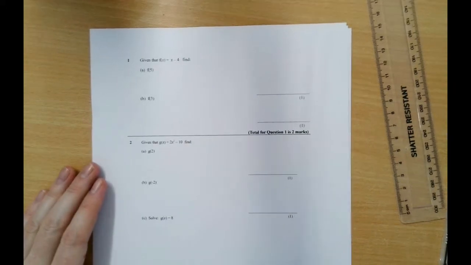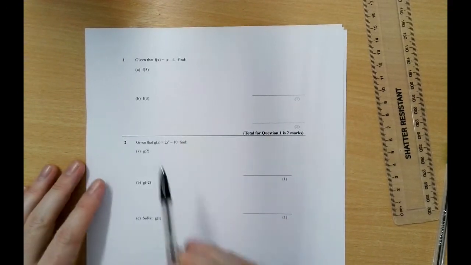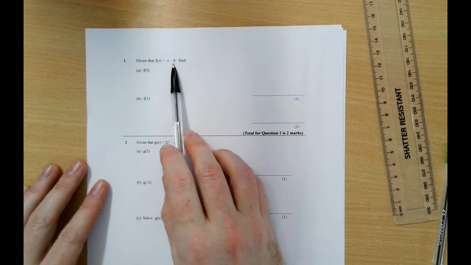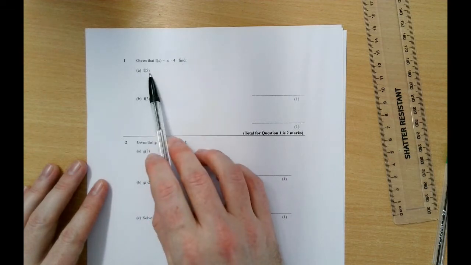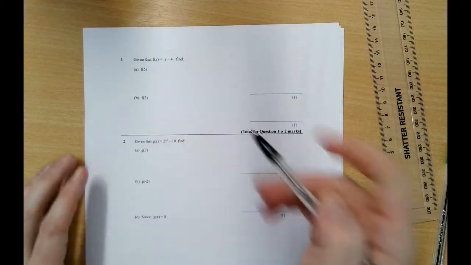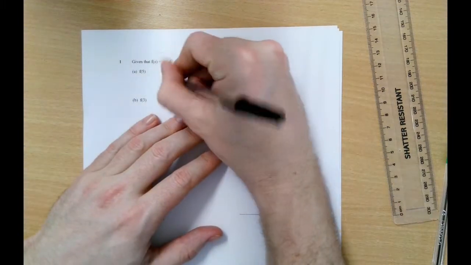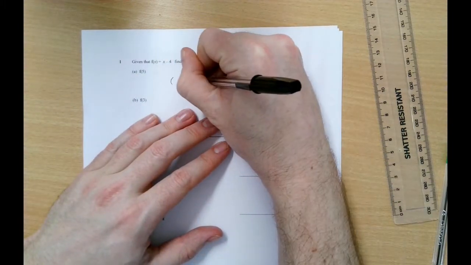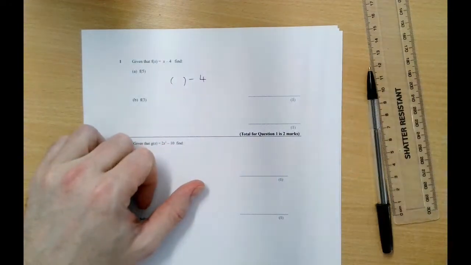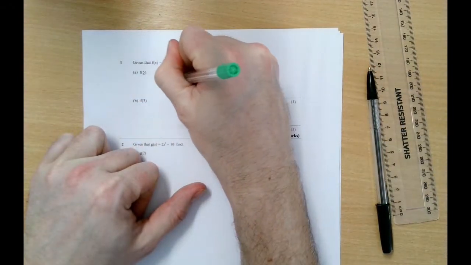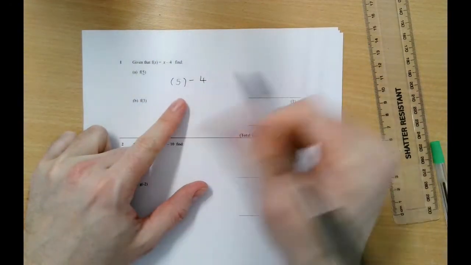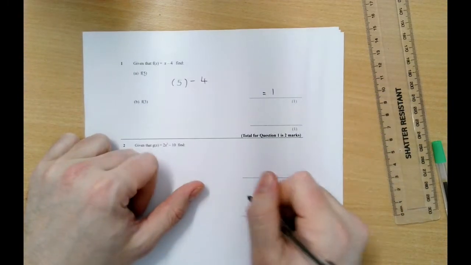The first question says, given that f(x) is equal to x minus 4, find f(5). In that case, you literally just need to come to the statement and change the x to open brackets, because the value is 5 there, 5 is going inside the bracket, so we get literally just 5 take away 4, which is 1.